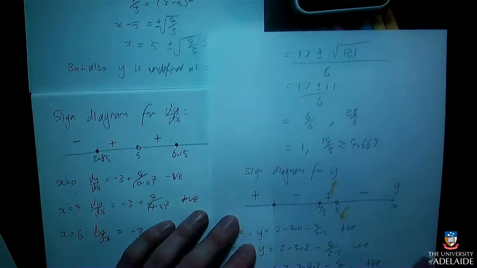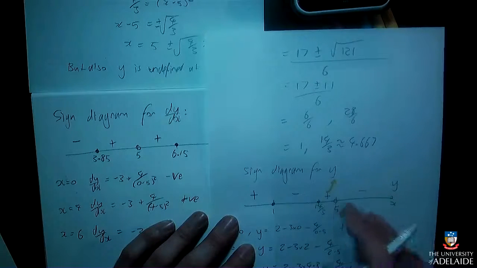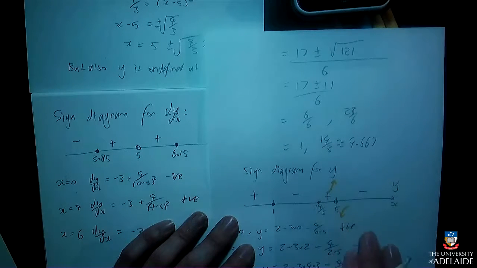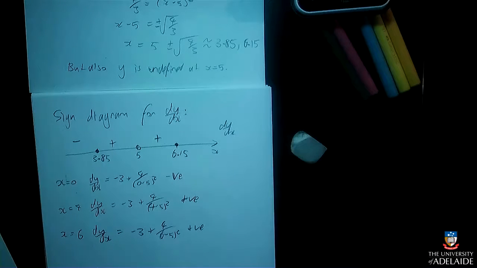So it's increasing after 5. Oh yeah, and I'm guessing it's going to be decreasing again, because if it just kept increasing forever... I mean, I guess you could increase and still never reach the x-axis, so we'll see what happens, eh?